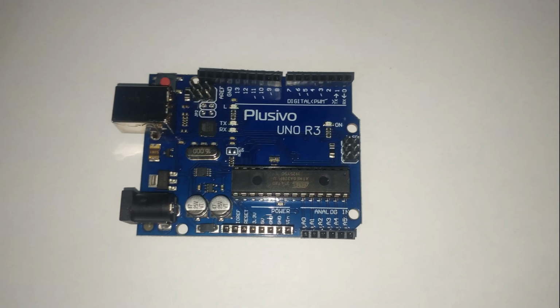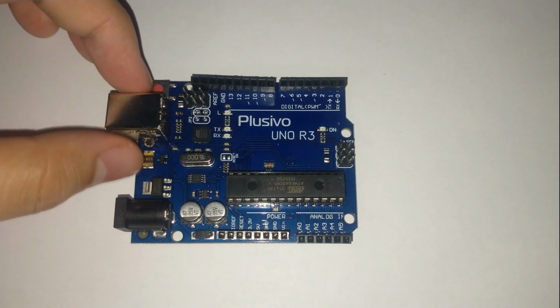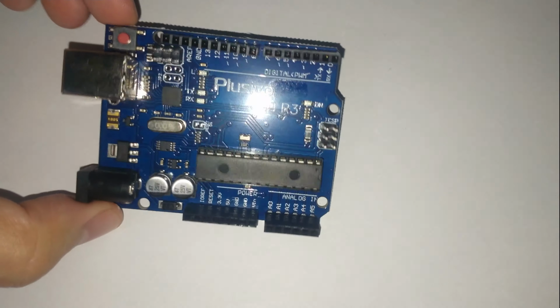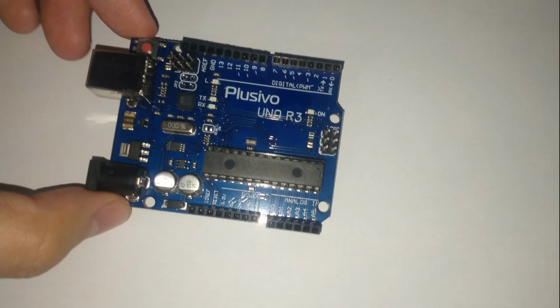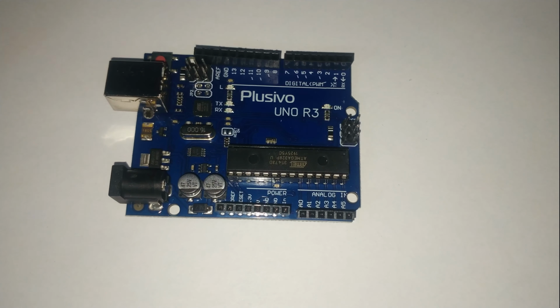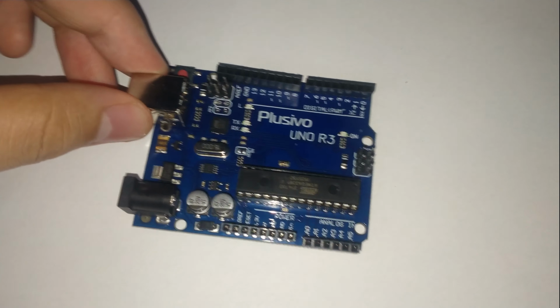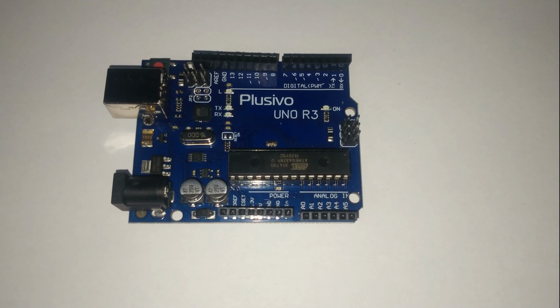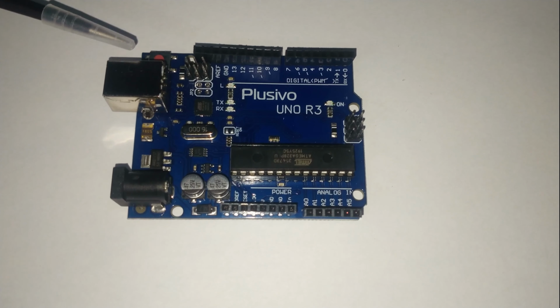This is an example of an Arduino Uno. The Arduino Uno and the Arduino Mega have the same components, but the difference is between their capacities. I will be using the Arduino Uno board to point out the different components of the board.